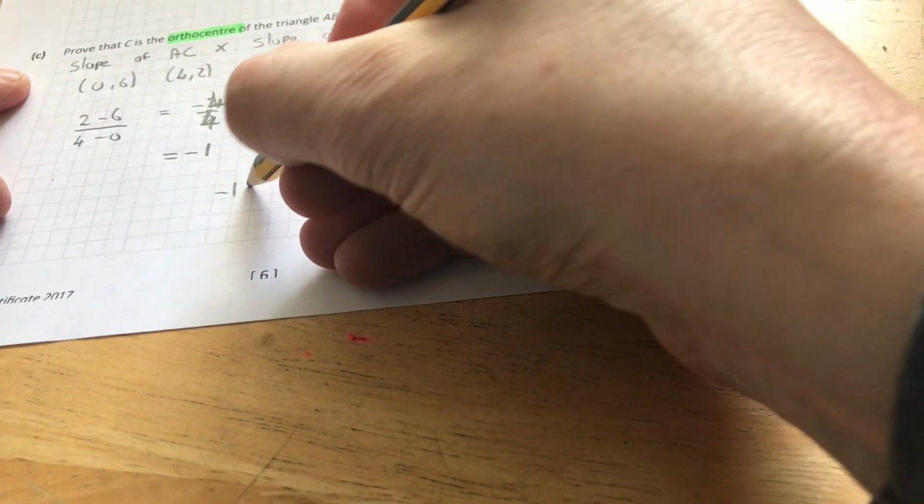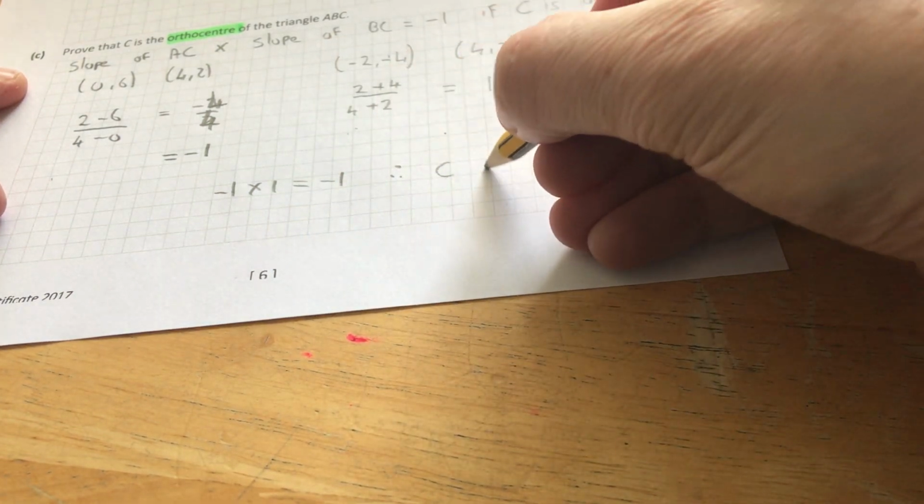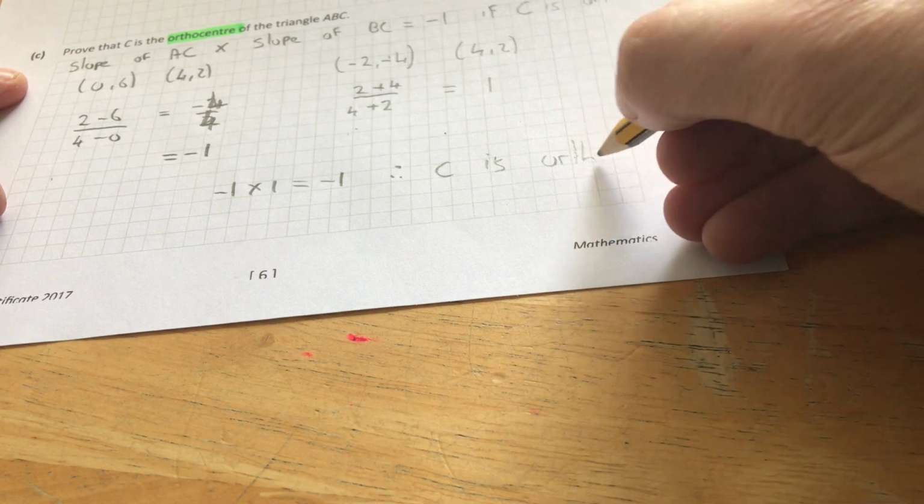And if you multiply the two of those together, you get minus 1. Therefore, C is the orthocentre. So sorry about that little mistake there.